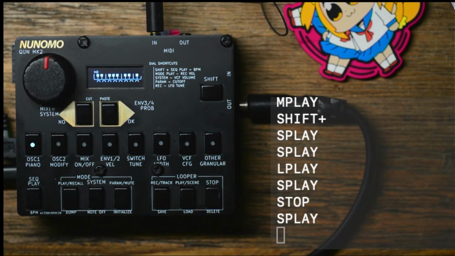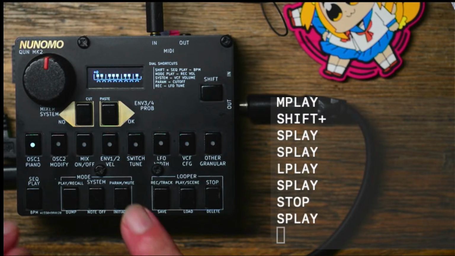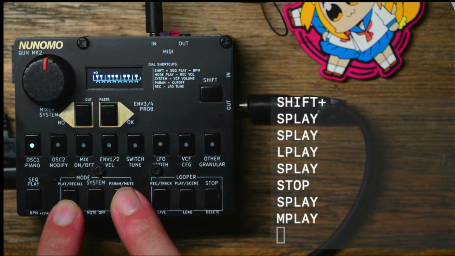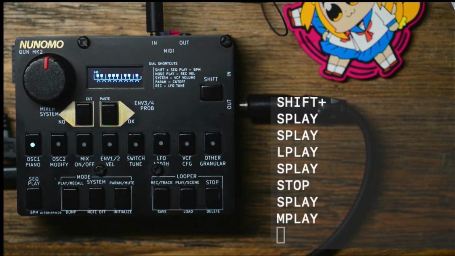Now you can hear the slightly slower sound. I can use this as is, and then record a bass or a melody on top of it. That's one way to do it. But in this case, since I got a request, I want to slice it.